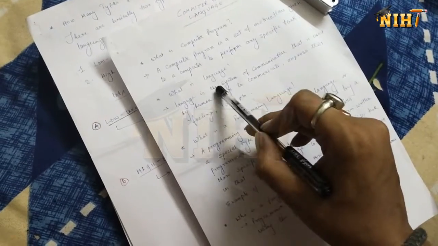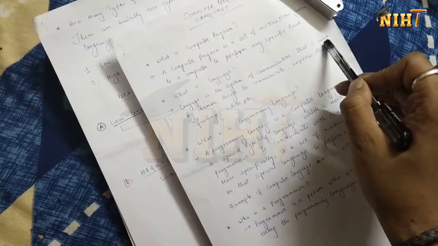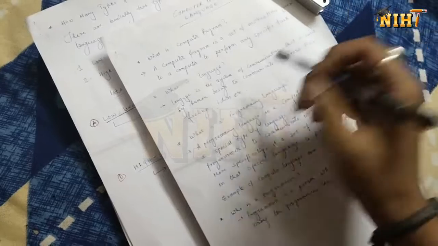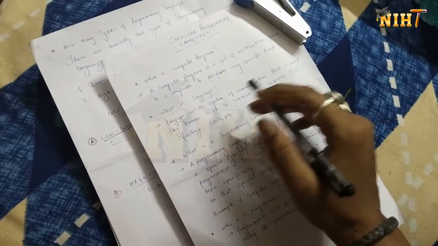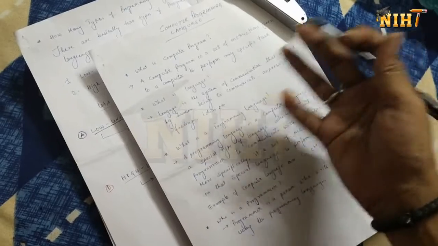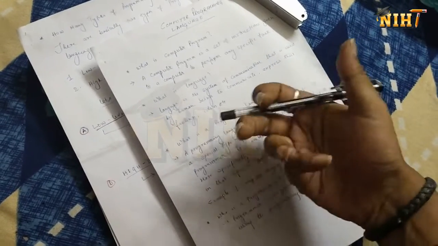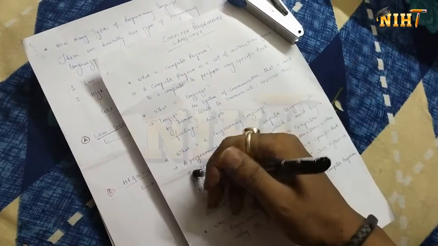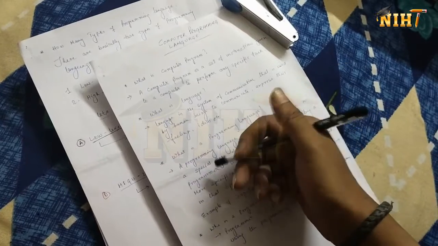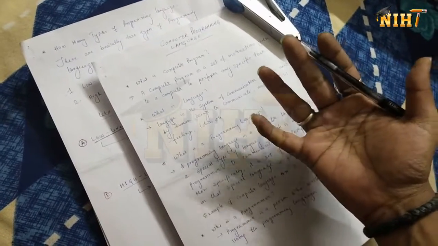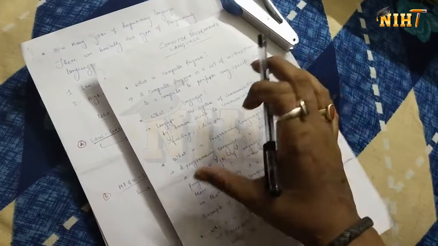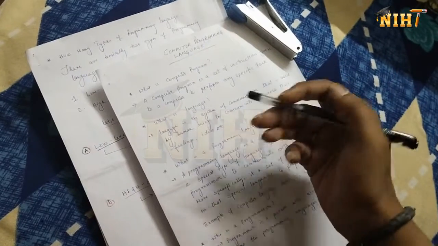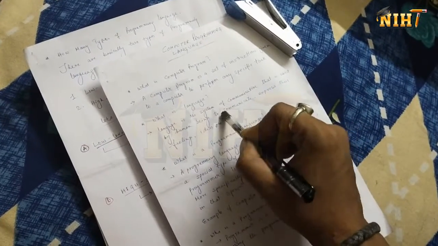A language is the system of communication that is used by human beings to communicate and express their feelings, ideas, etc. So language is nothing but a medium or a system through which we express our ideas, our feelings, our emotions, our requirements. If we want to say something to somebody, or ask something from somebody, we need a particular medium, a particular system through which we can express our desires and feelings. That medium is called language.